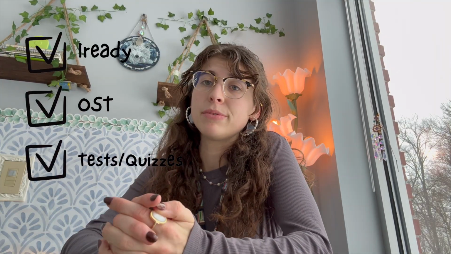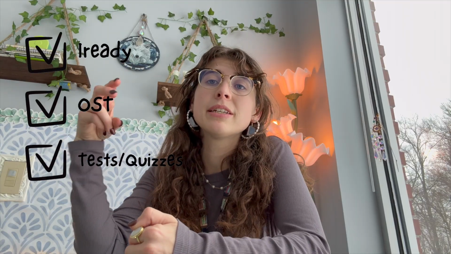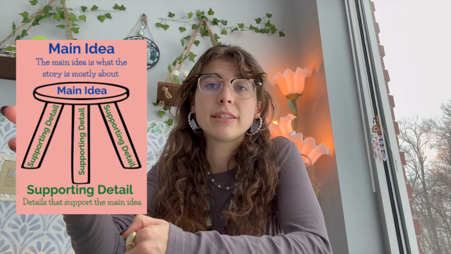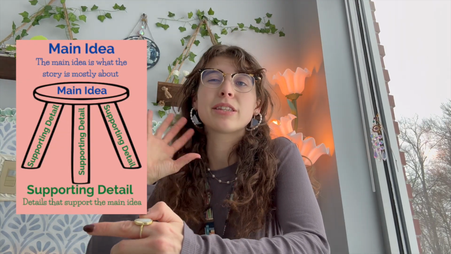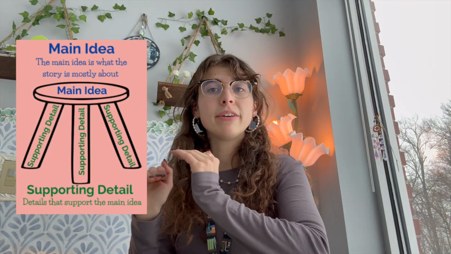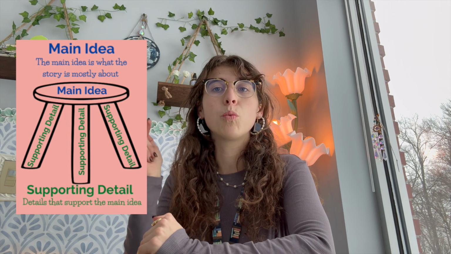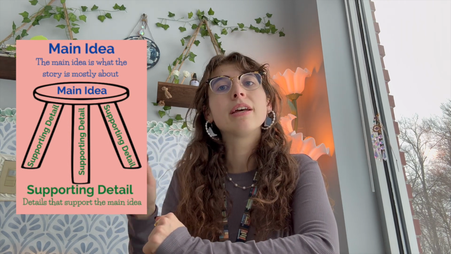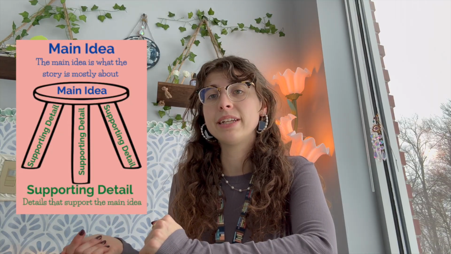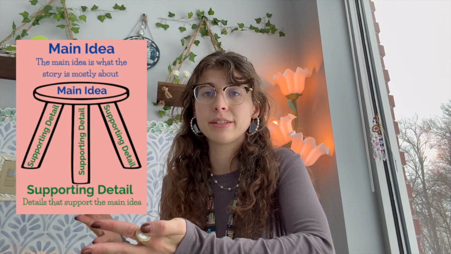But sometimes on your tests, your quizzes, exams, they might give you the main idea and ask you to find the evidence that supports that main idea. So it's the reverse of what we did last time. Last time we were looking at evidence and we were trying to figure out what main idea that points to. This time we have the main idea and we're trying to figure out what evidence best supports it or proves it.